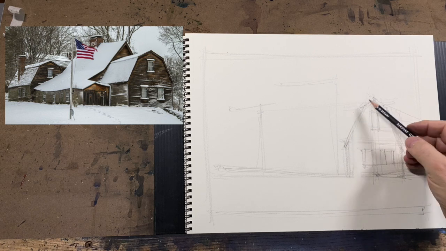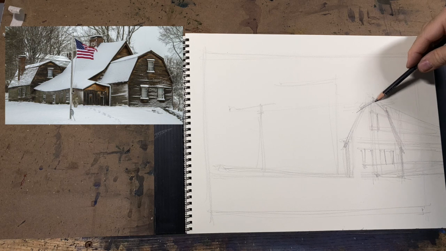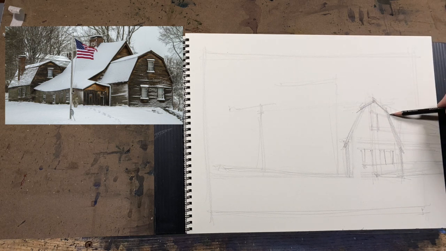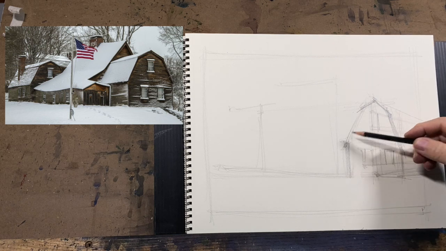Sort of has that classic barn architecture. This is just a little more inset. Okay.